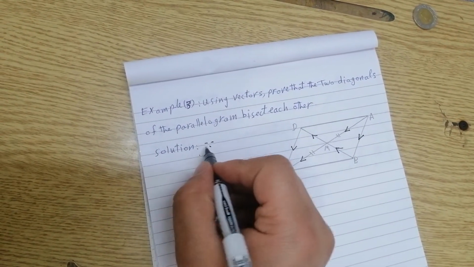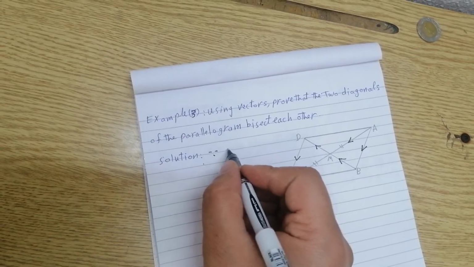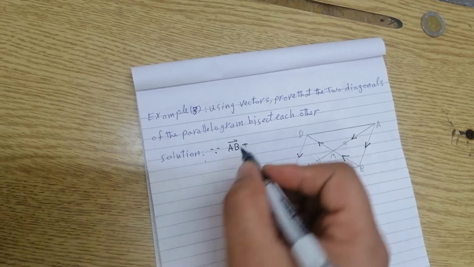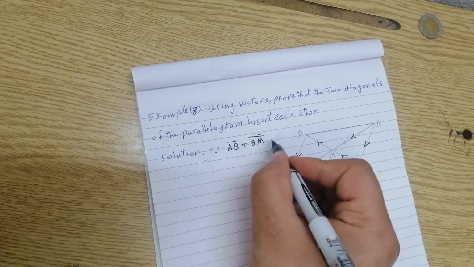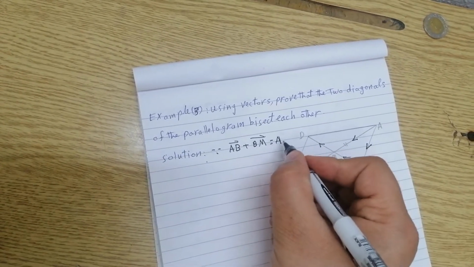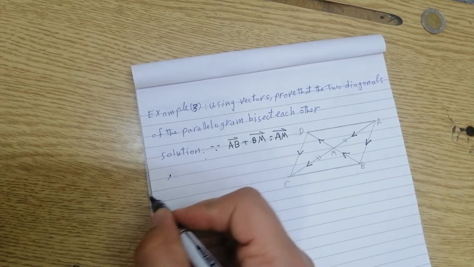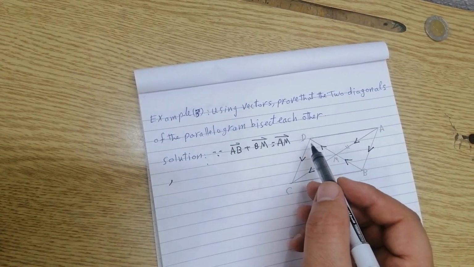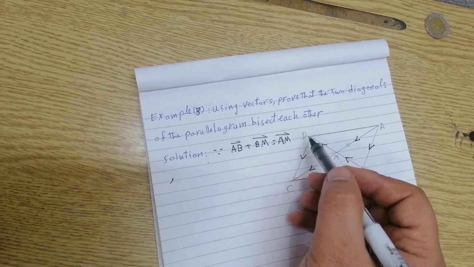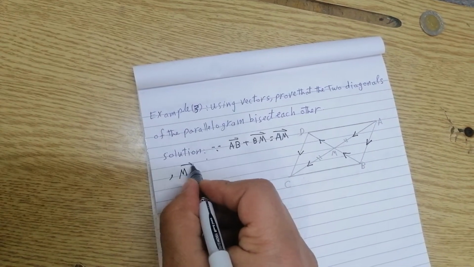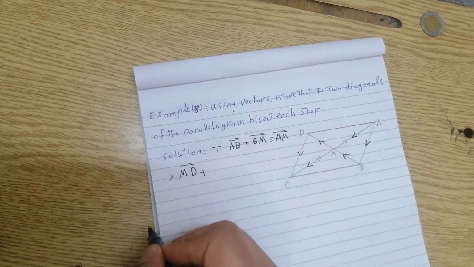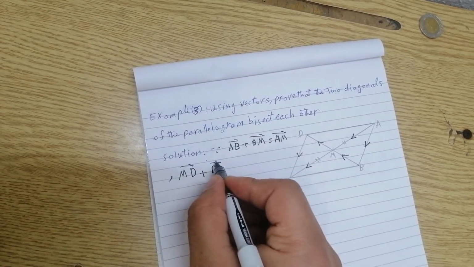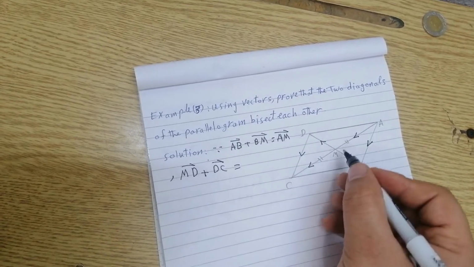Since we have a triangle ABM, then AB vector plus BM vector equals AM vector. And we have also MD vector plus DC vector equals MC vector.